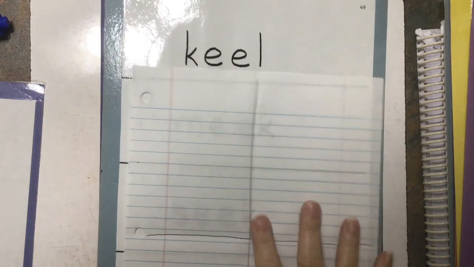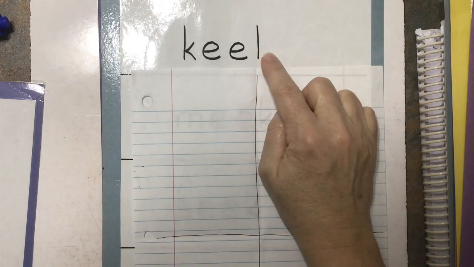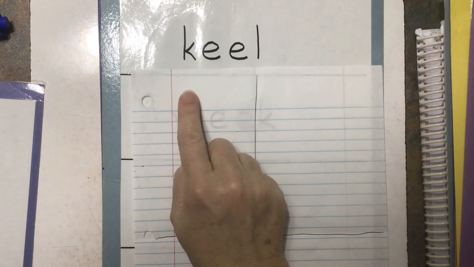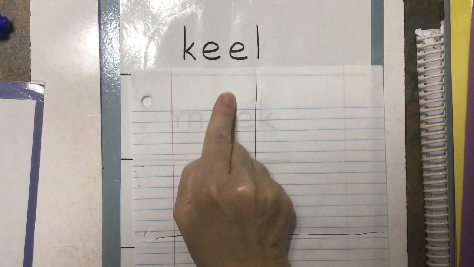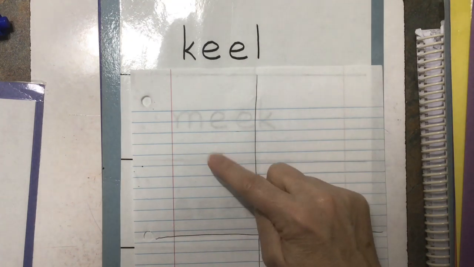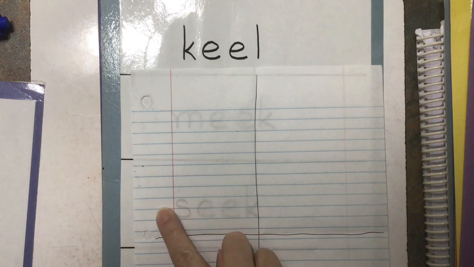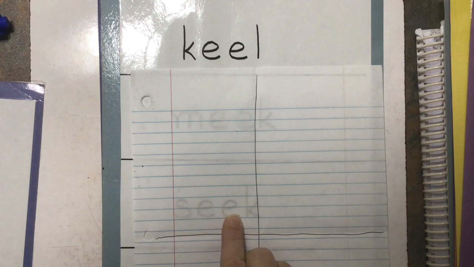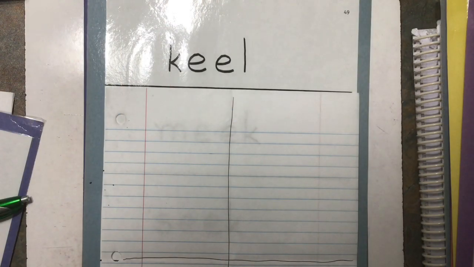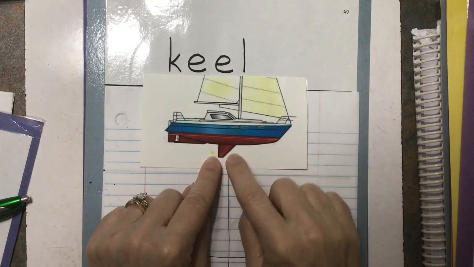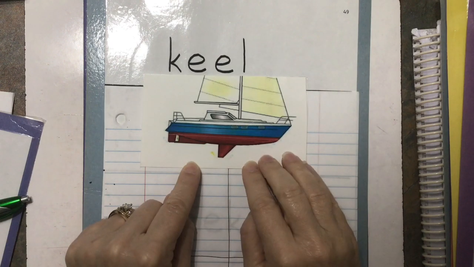We're going to put our first word, which is keel. We're going to take this word keel and we're going to put it at the top of our square. We're going to draw a picture of a keel and then we're going to write a sentence using the word keel. A keel is a board on the bottom of the boat that is used to steer the boat.